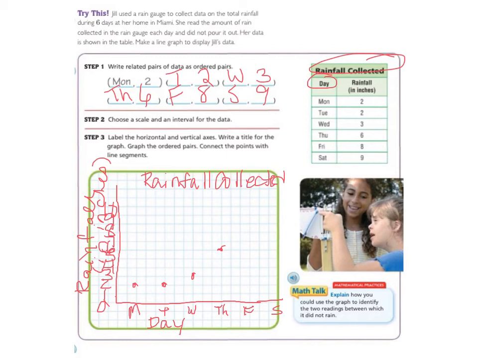And Friday, we had 8 inches, so go up to the 6 where you were, and then count up 2 more spaces. And then Saturday, we had 9 inches, so go up to the 8 and count up 1 more, and then connect your dots. And your line should look like that.